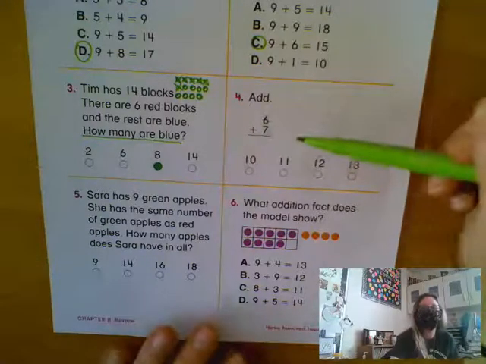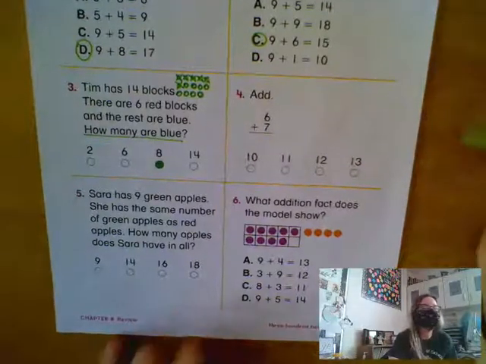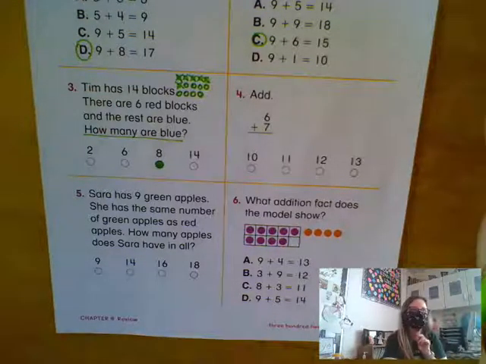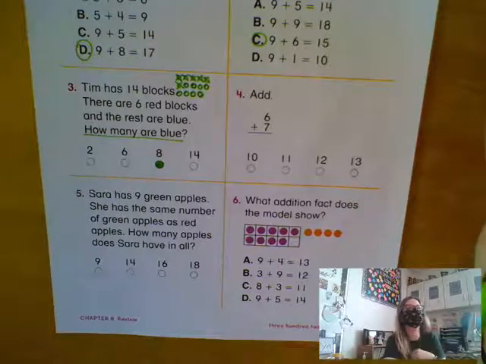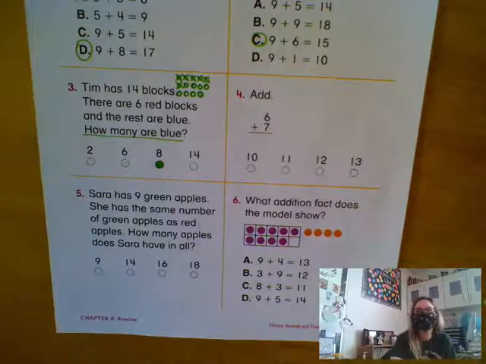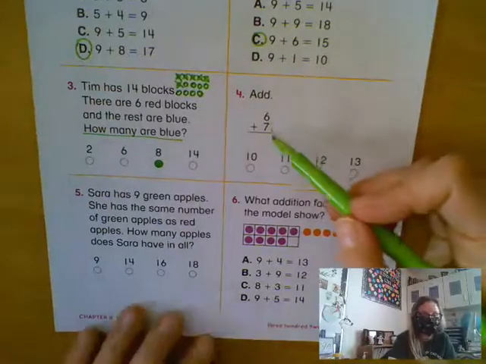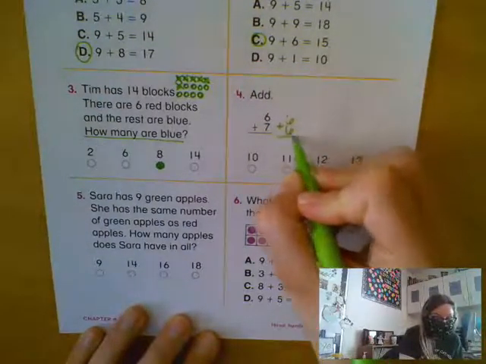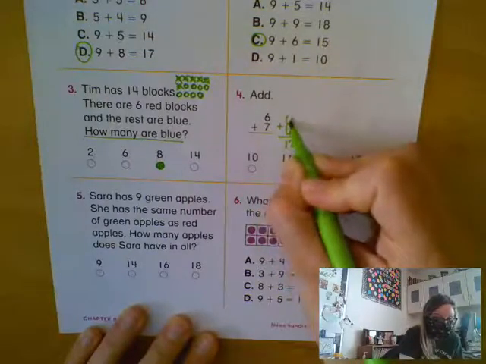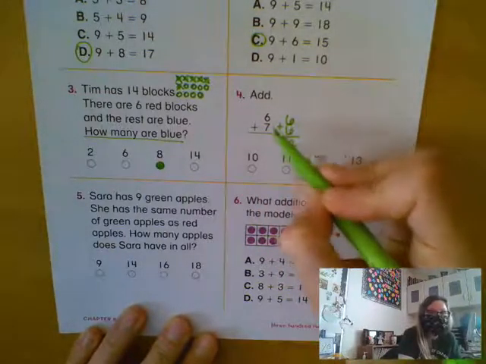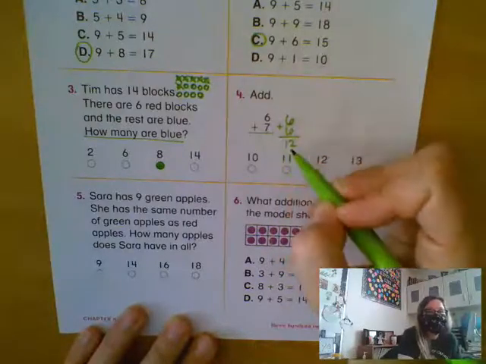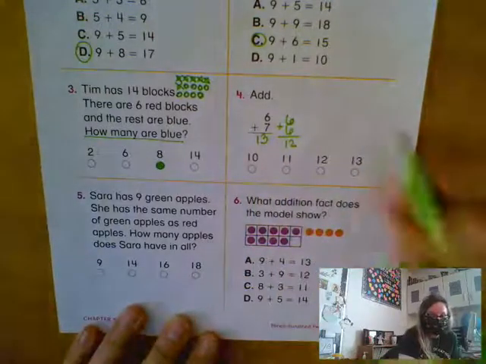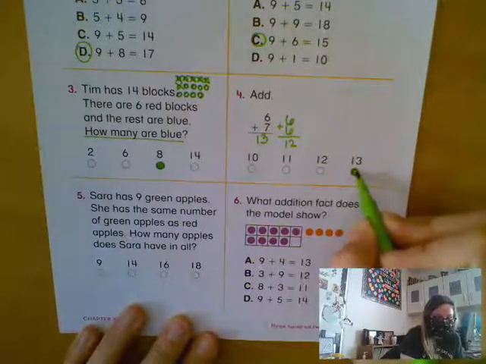All right, looking at number 4, it says add. Now you can add in whatever way you choose. You can use your fingers. You can draw a model. You could use your doubles plus 1, whatever helps you. I love using doubles plus 1. So I would look at this problem, and in my mind I would say, I know that 6 plus 6 is 12 because that's a double. So if 6 plus 6 is 12 and 7 is 1 more than that, then 1 more than 12 would have to be 13. So my answer that I fill in is 13.